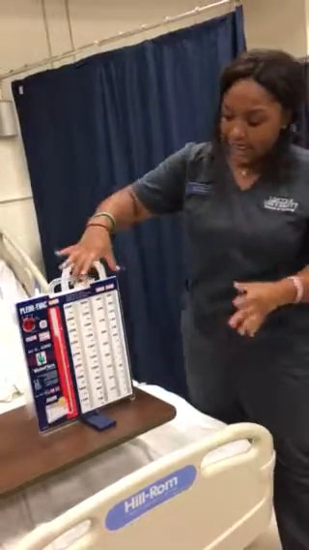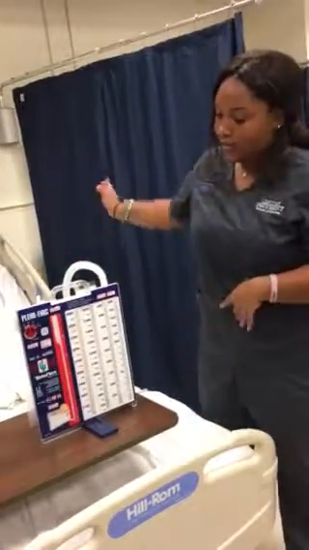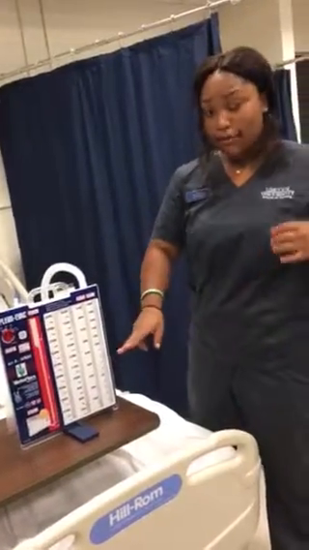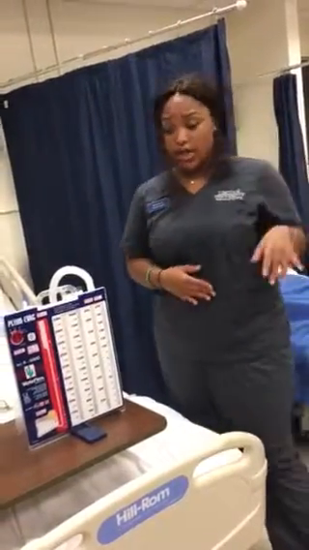And for this side, it is the collection chamber. So that is basically whatever is draining out. So when it's your shift, you should label and mark it and make sure you document it in your charting.